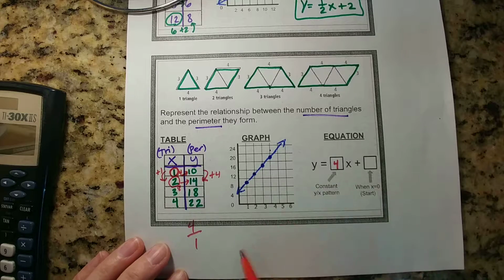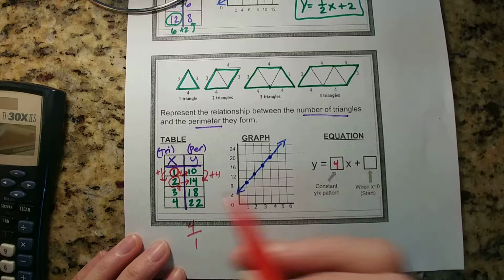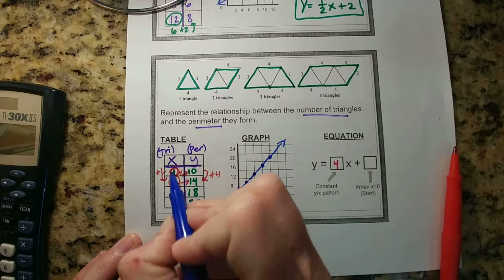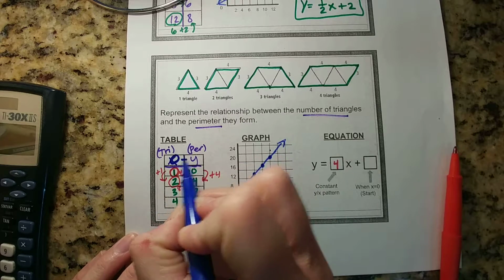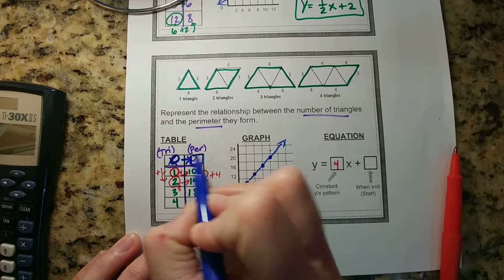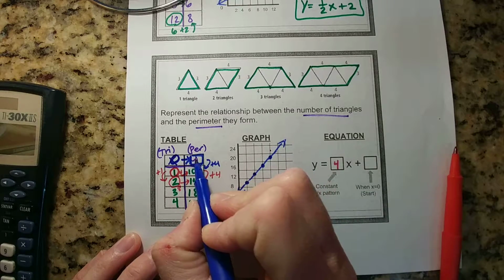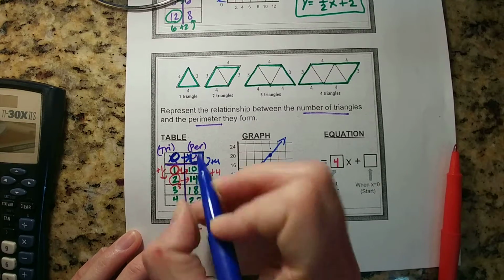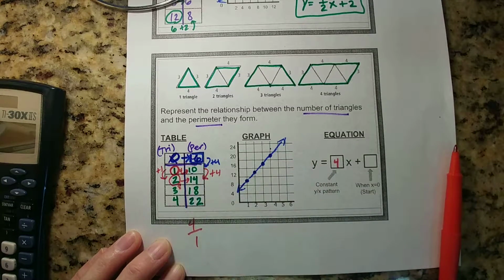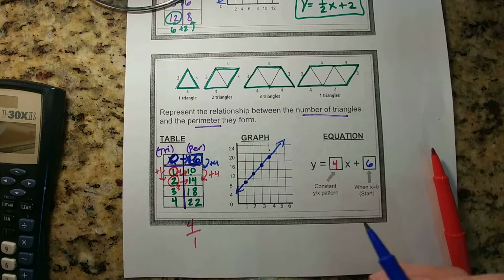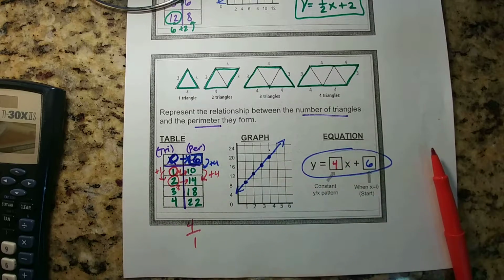Now, another way to do this is to go back to when x is 0. So if I go back up and make x 0, what would this number be right here? Well, remember, if the pattern's going to add 4 each time, what would I need to add 4 to get 10? Well, that would be 6. So I see here when x is 0, y is 6. So there's my equation, y equals 4x plus 6.